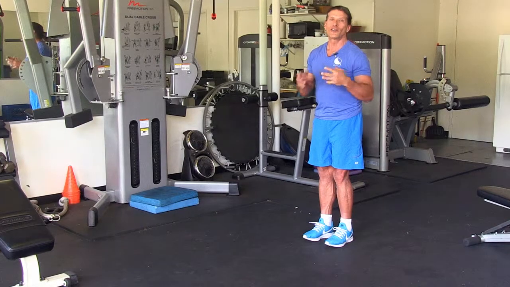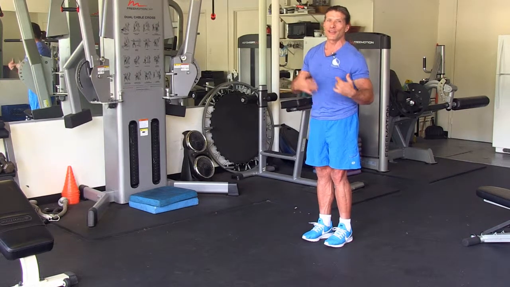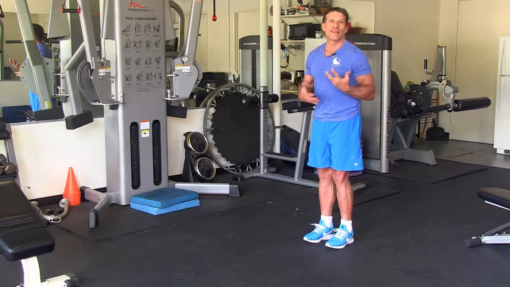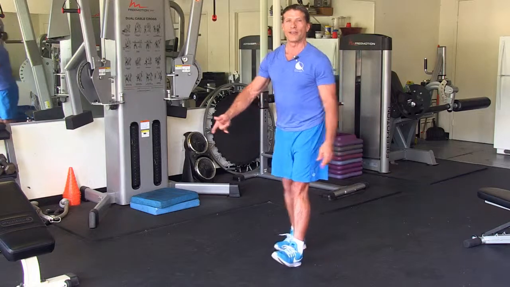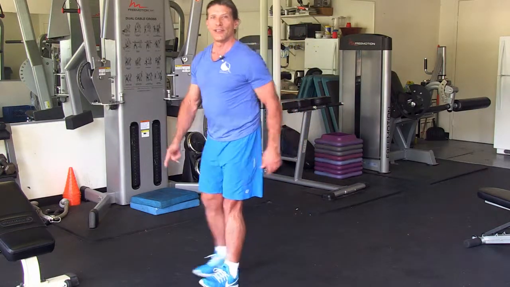You could also alternate walking on your heels for 30 seconds with regular walking. So basically you're dorsiflexing and you're just walking on your heels, right? So you're stretching your calves while you're doing that.